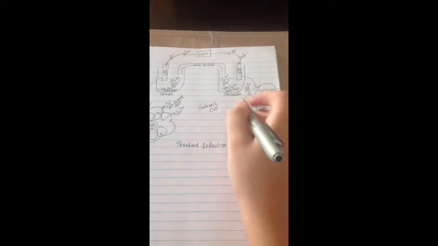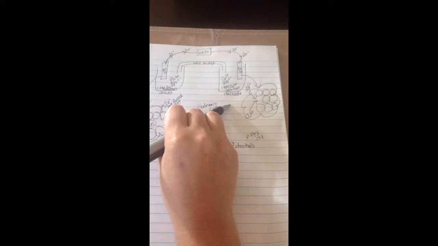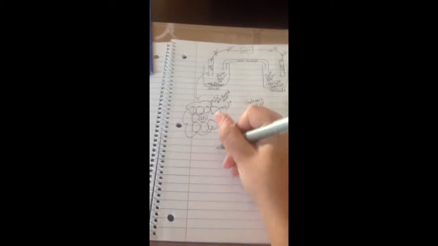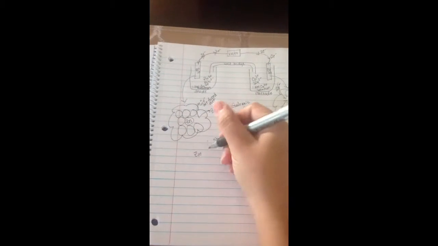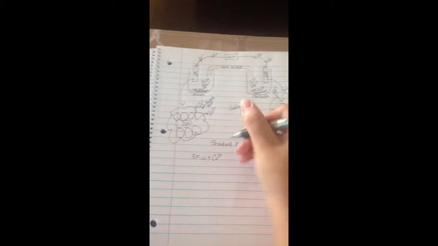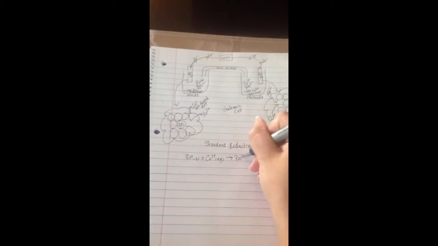All right, let's go ahead and play with this galvanic cell and actually do the calculation so you can understand why this is an anode and why the other compartment is a cathode. Writing this out, I have zinc solid plus copper 2 plus aqueous yields zinc 2 plus aqueous plus copper solid.